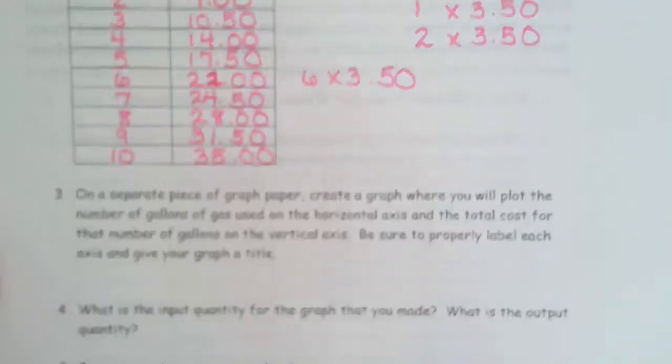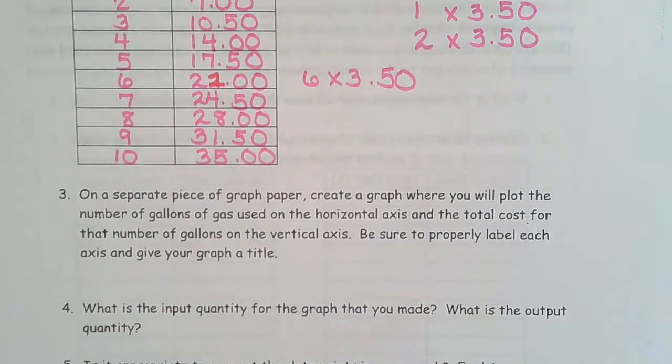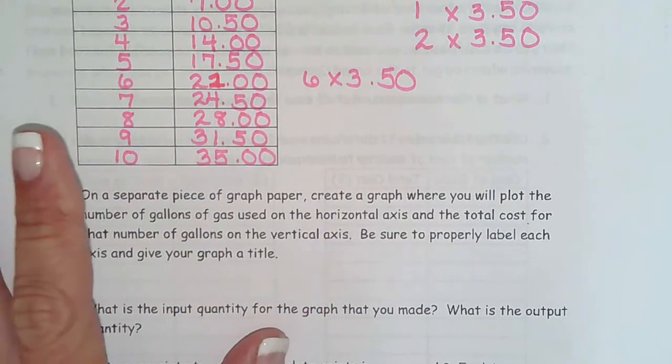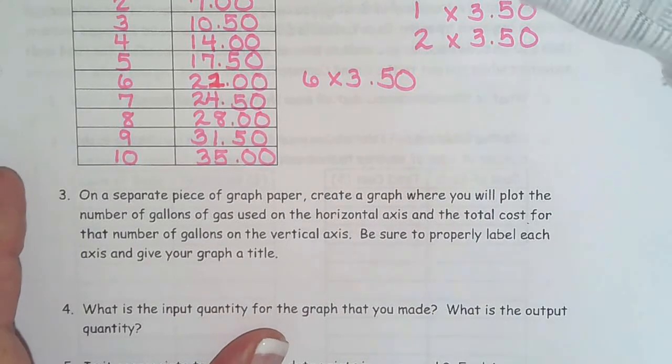On a separate piece of graph paper, create a graph where you will plot the number of gallons of gas used on the horizontal axis and the total cost for that number of gallons on the vertical axis. Label each axis and give a title for your graph. So we do have a graphing problem on our next test. It goes with a word problem.